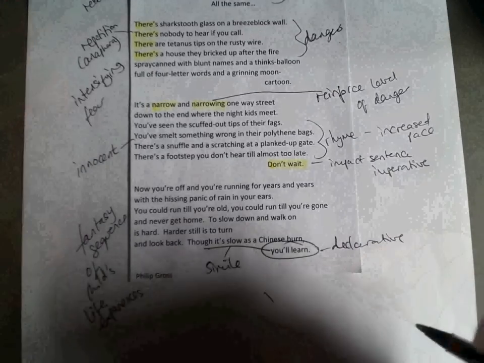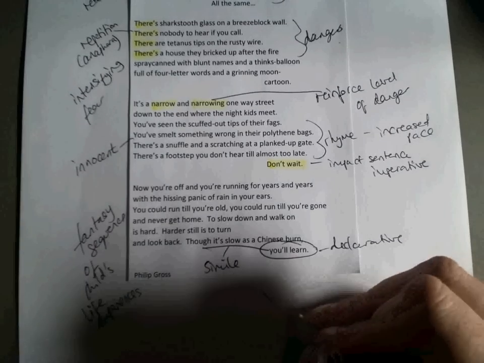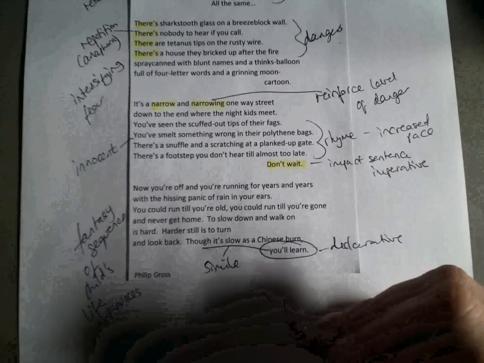So it depends. We've got a number of perspectives here. We could say that this is all about the mum.